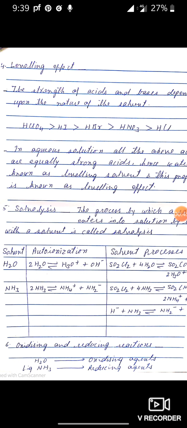For example, acids like HClO4, HI, HBr, HCl, HNO3 are fully ionized in aqueous solution, and all these are strong acids.